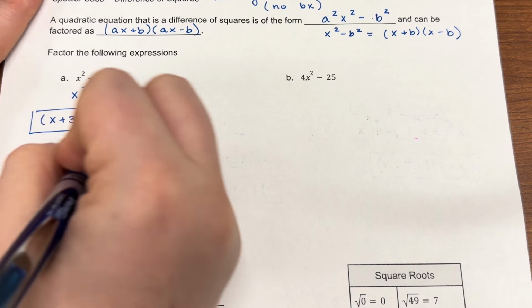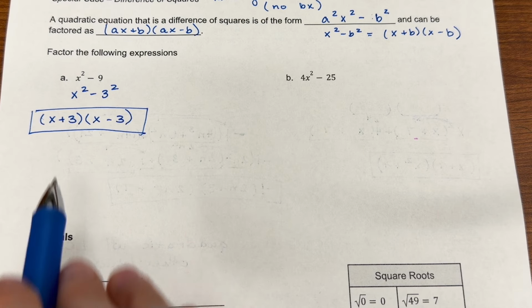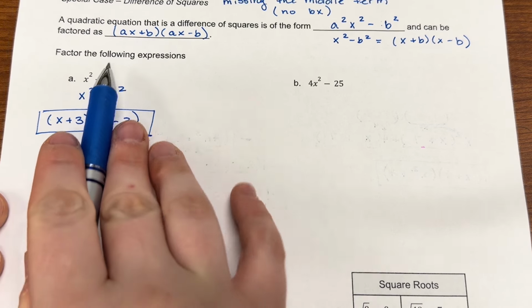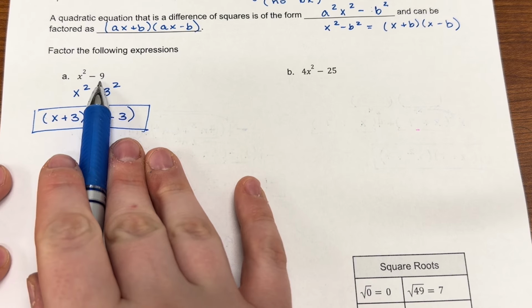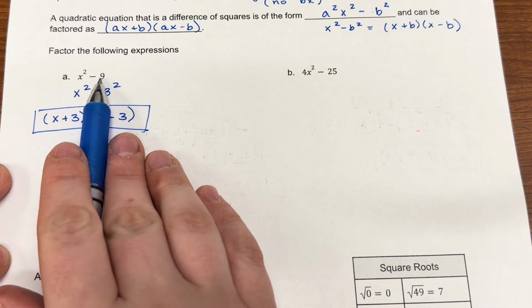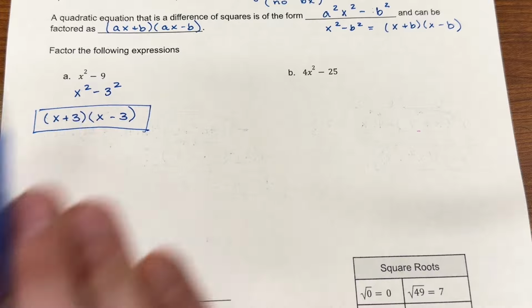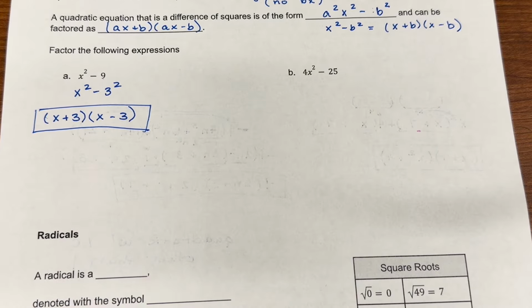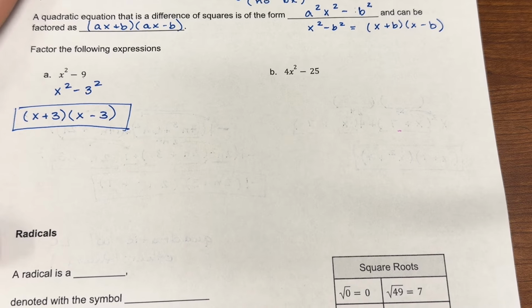And we factored it. And now many of you won't need this middle step. If you recognize 9 as that 3 squared, you can go straight from here to here. x squared minus 9, that's x plus 3, x minus 3. These are going to come up quite a bit, so be ready for these guys.